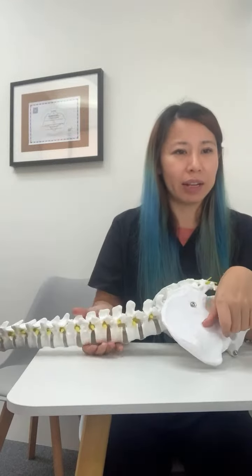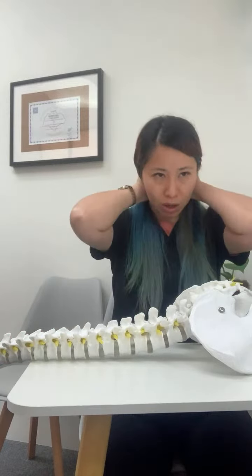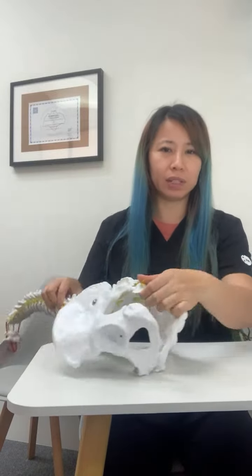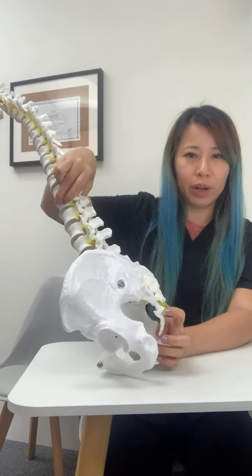If you're just tuning in, we are talking about common conditions we see in our practice. One is coccygeal pain, in this tiny little part of the joint.